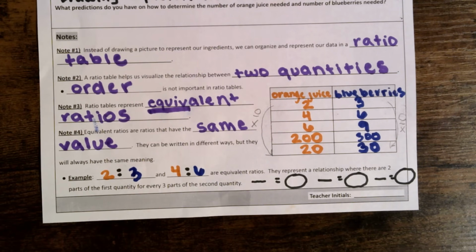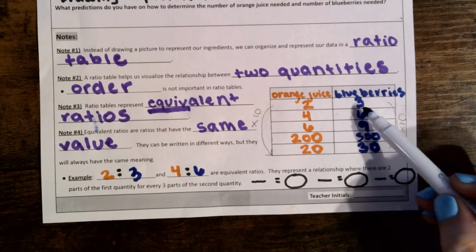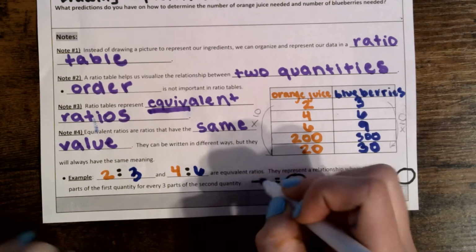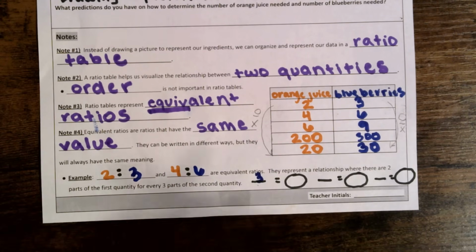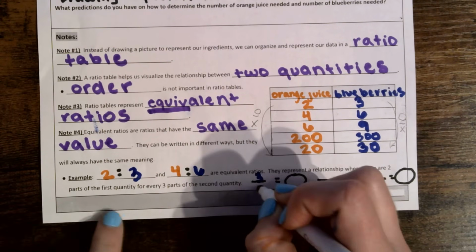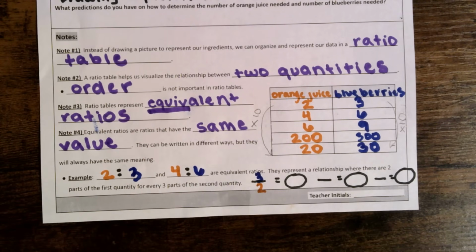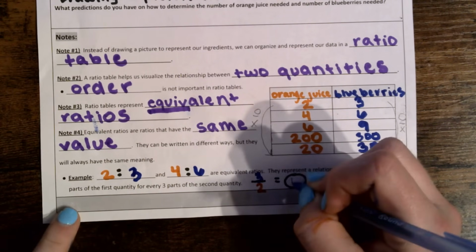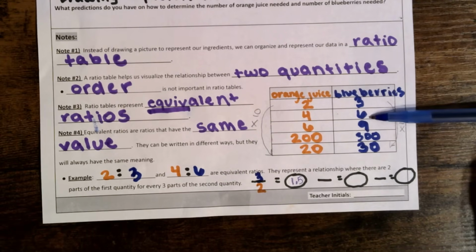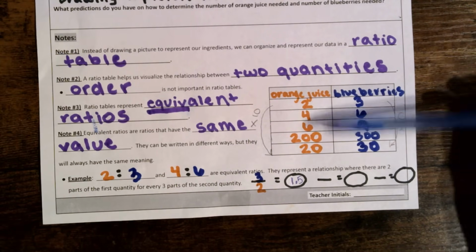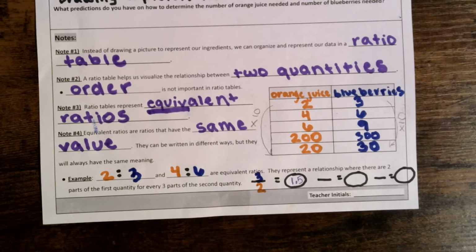Now, a couple examples to find the value of the ratio is I can take my blueberries, 3, and divide it. Remember that fraction line means divide. And 3 divided by 2 is 1.5. Every time I divide my blueberries by my orange juice, I'll get 1.5 as an answer.